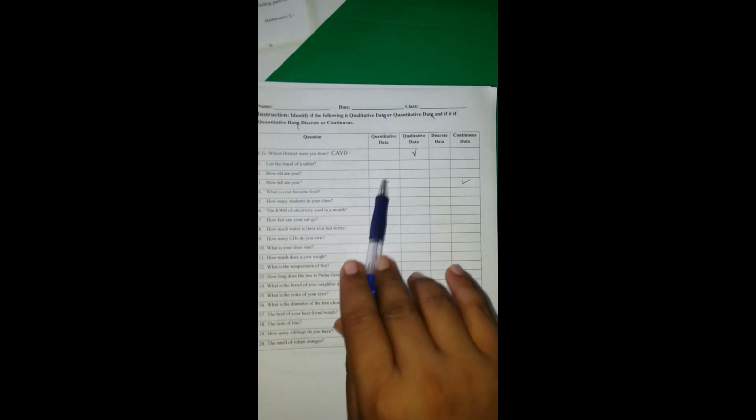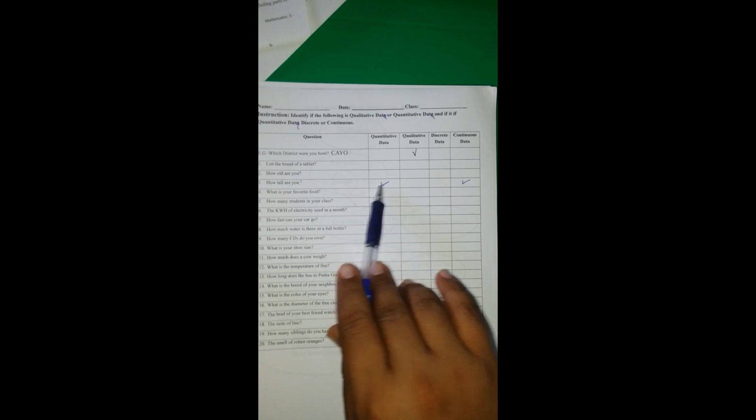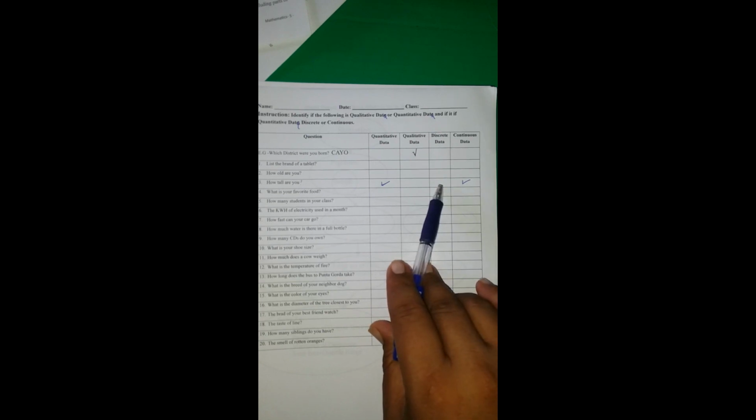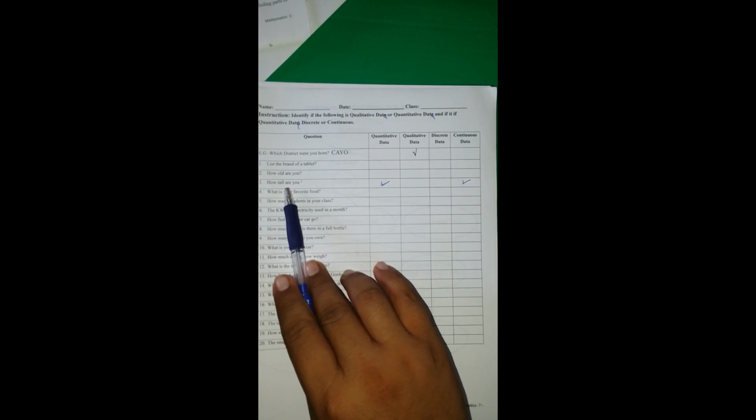So that's going to make it quantitative data. But quantitative data is further divided into discrete or continuous. The next question I need to ask myself is, am I using a tool to measure? If I am using a tool to measure, then I insert continuous. If not, then it's going to be discrete, right? So do I use a tool to measure myself? How tall am I? Yes, so it's going to be continuous.